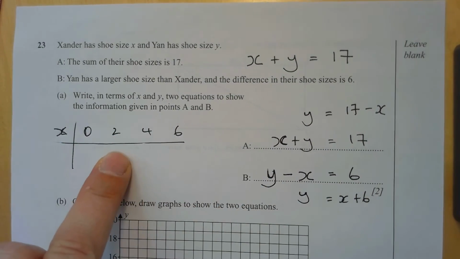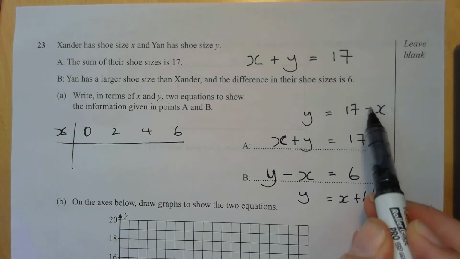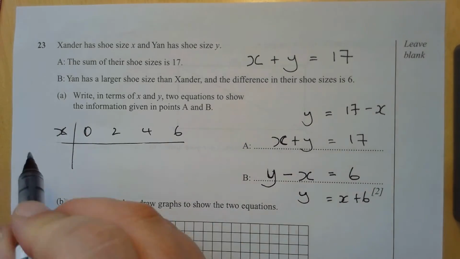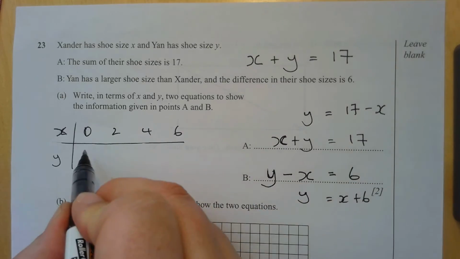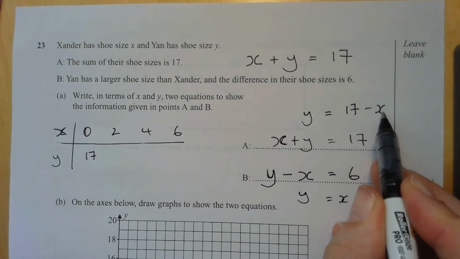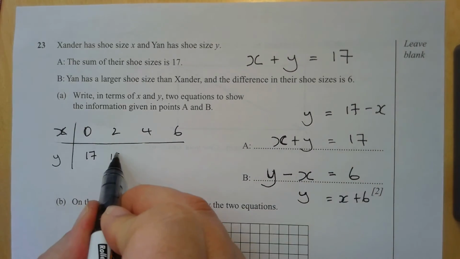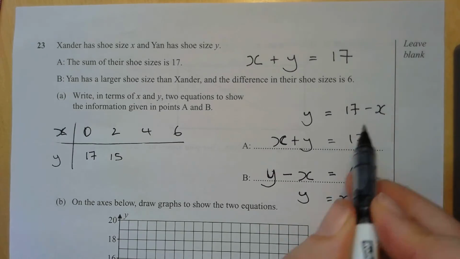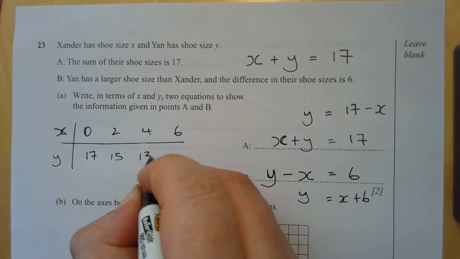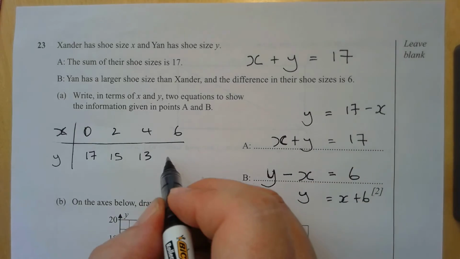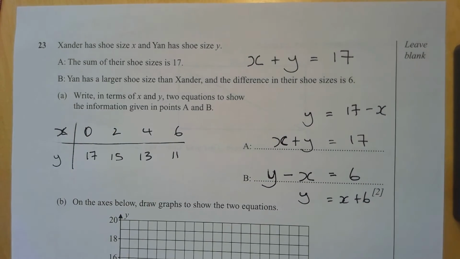One, you could substitute in x's here, so when x is 0, then y is 17. When x is 2, y equals 15. When x is 4, y equals 13. When x is 6, y equals 11, and then you could plot those. So when x is 0, y is 17.